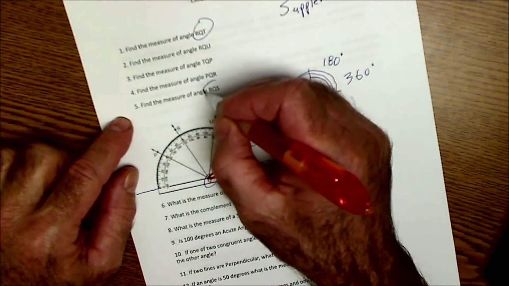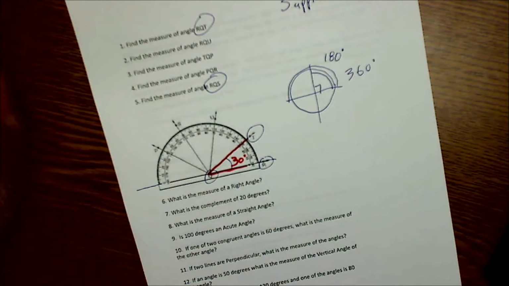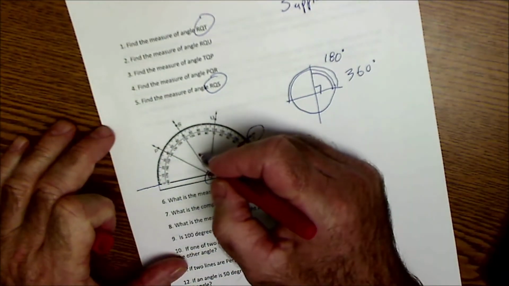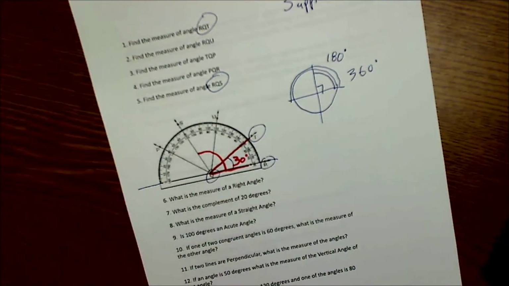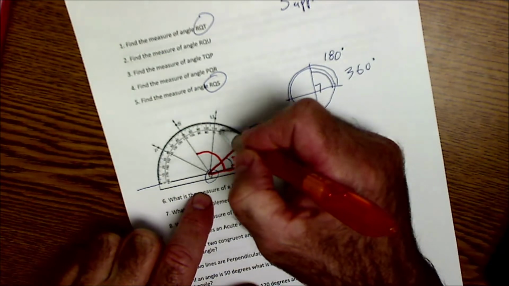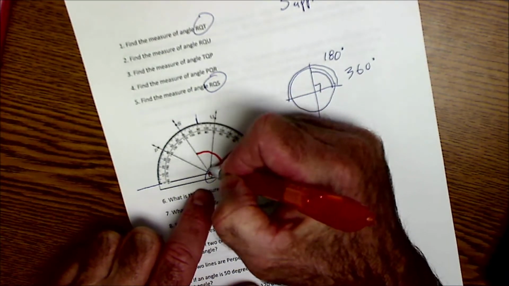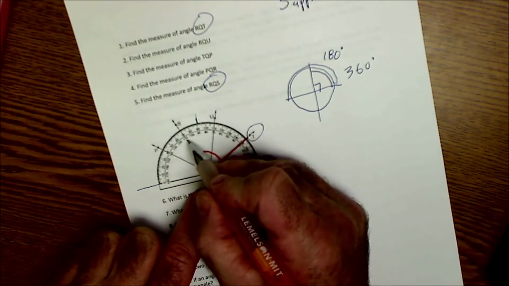So let's do number 5 here. Find the angle measure of RQS. That is now this angle here. This angle is greater than 90, also called obtuse. So as I start to rotate around here, I'm at 40, 50, 60, 70, 80, 90, right? So there's my right angle, and I go past 90, 20 degrees.